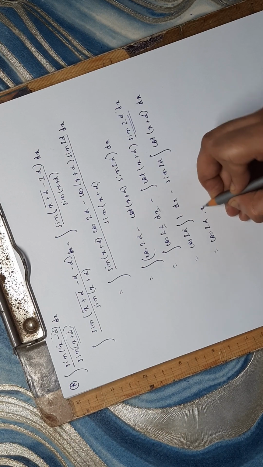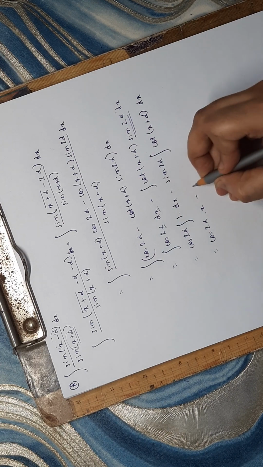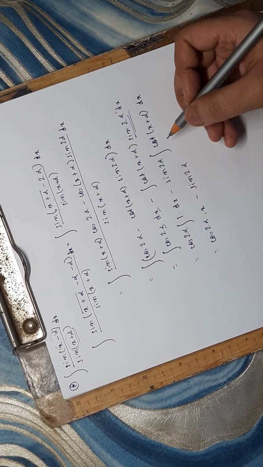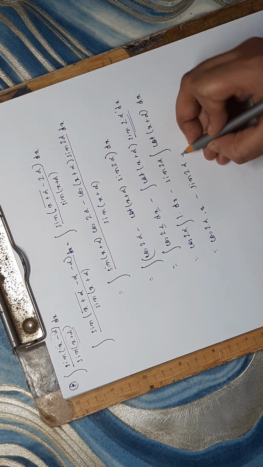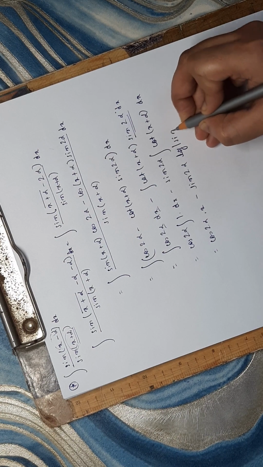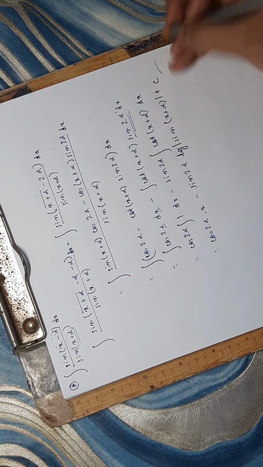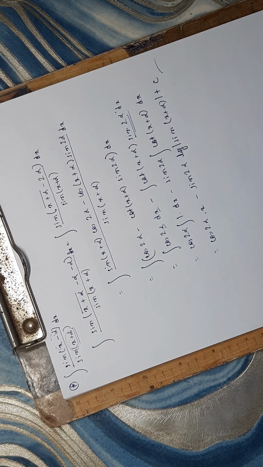Integration of 1 dx is nothing but x, minus sine 2 alpha. Now integration of cot of x plus alpha is nothing but log of mod sine x plus alpha plus c. This is the formula that we have already studied in our last video. The 4 formulas that I told you, that only we applied here.